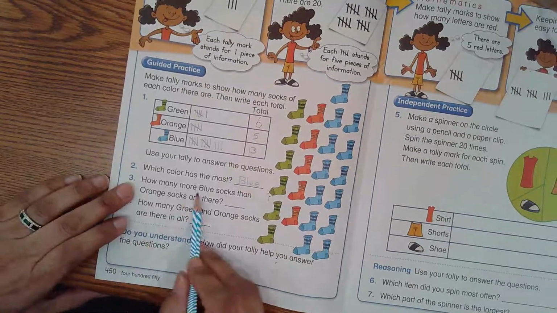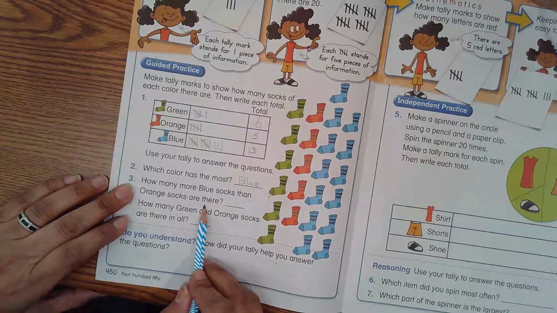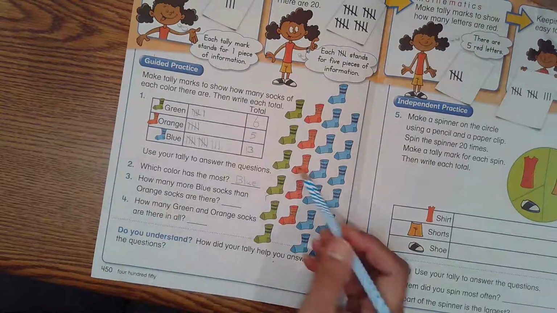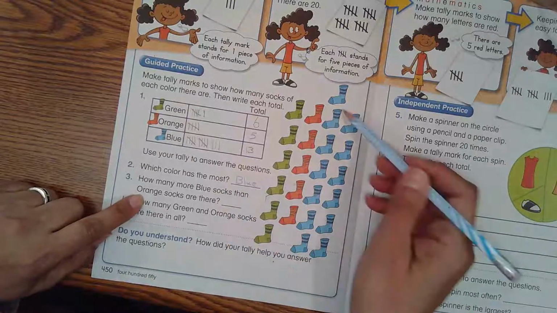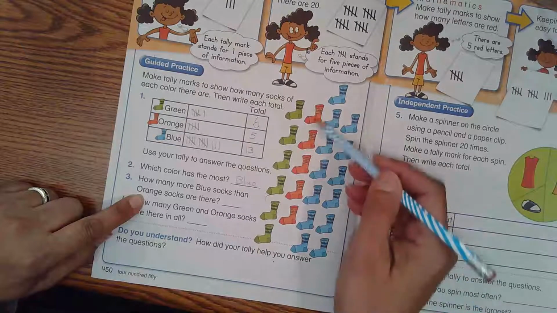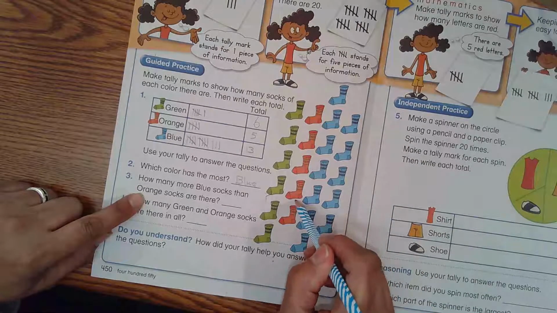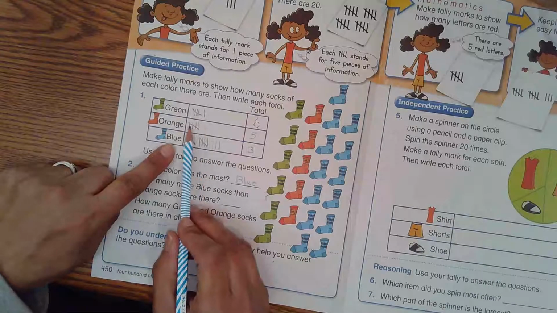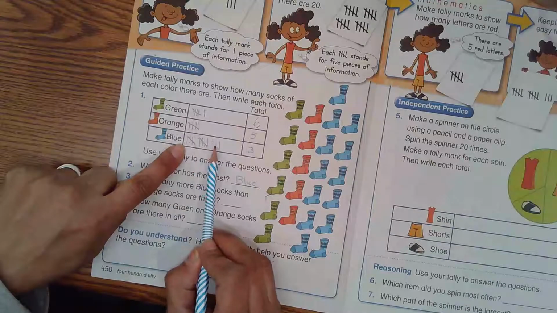Okay, how many more blue socks than orange socks are there? So I have blue 13 and I have orange 5. That means I'm doing subtraction. So I can easily subtract. So look at it. If I say this is 5 and this is 5, so count what I have left. 5, 6, 7, 8.